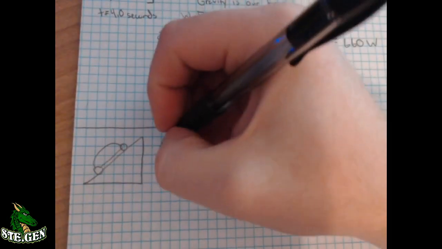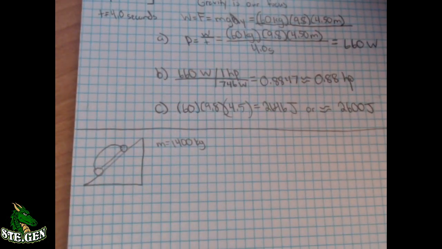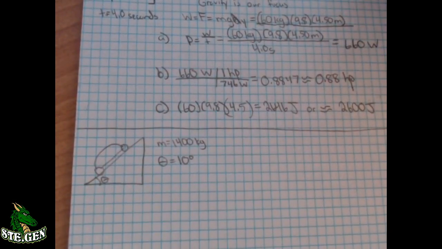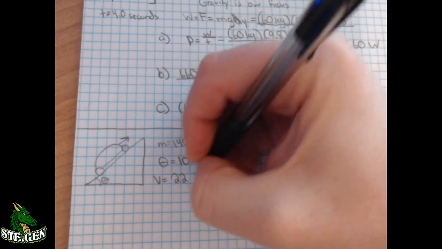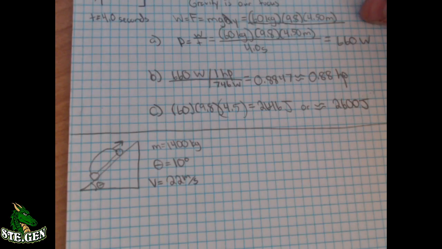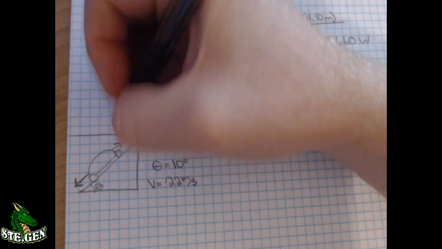It tells us the mass of that car is 1,400 kilograms. Okay, that's pretty straightforward. This incline has a theta, or an angle, of 10 degrees. Almost sort of Celsius there, because I'm so used to it from chemistry. And its speed, its velocity, is going to be equal to 22 meters per second. Okay, and then it just asks, what is the power if it also has a frictional force? So friction is pulling it backwards at a certain amount of power.